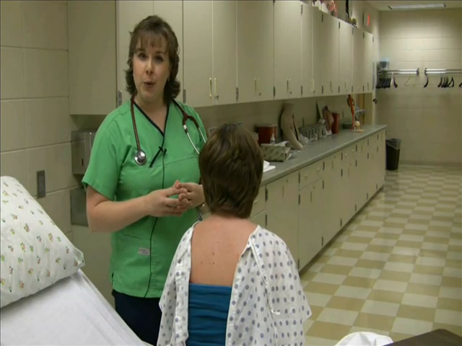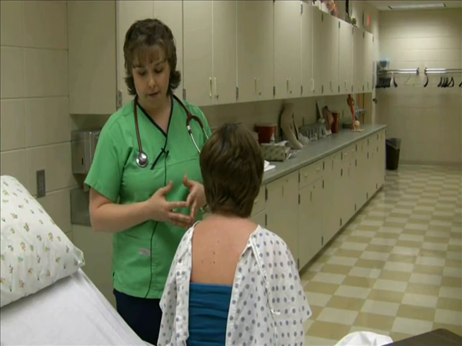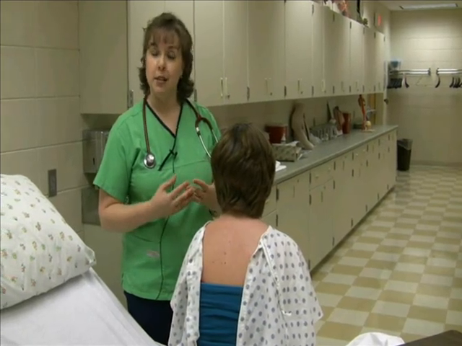Other things to note when doing a respiratory assessment include cough. Do they have a cough? Is it productive or non-productive? Is it dry? Is it bothersome? Is it only when they're eating or drinking? Or is it random? If they are producing sputum when they are coughing, we need to make note of characteristics of that sputum.